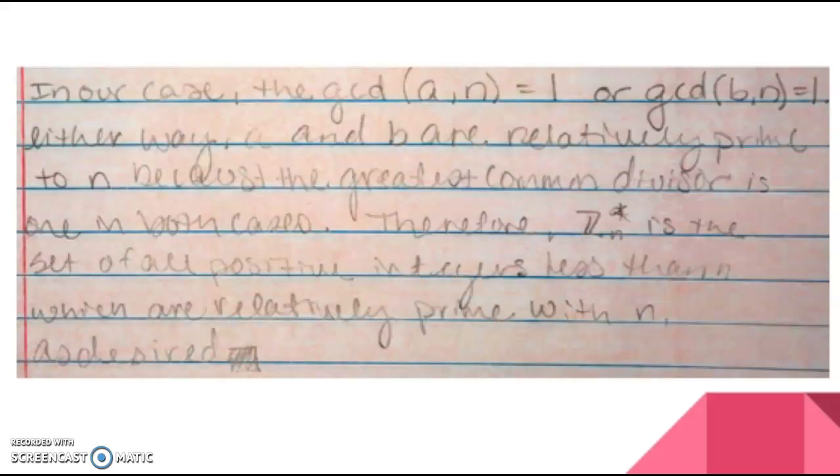Therefore, the integers modulo n star is the set of all positive integers less than n, which are also relatively prime with n. And this was the desired claim that we have proven.